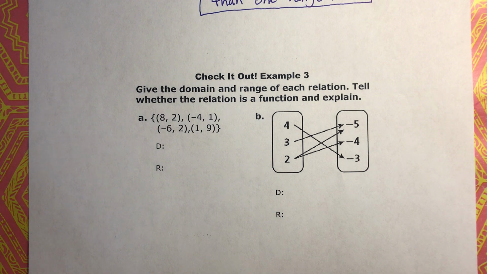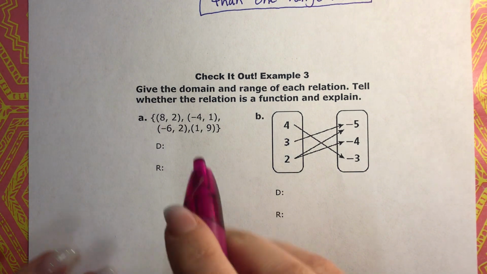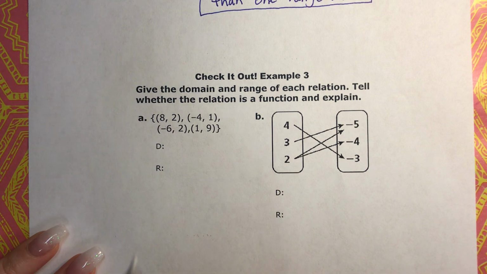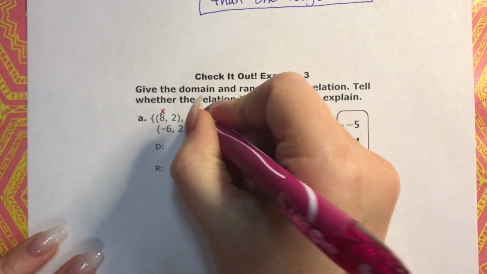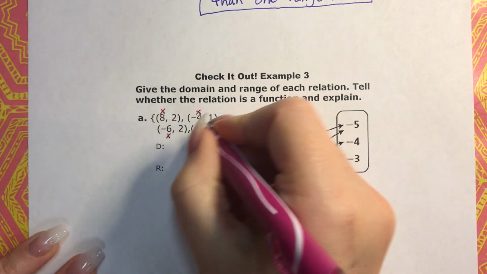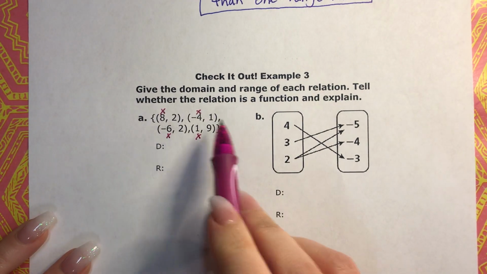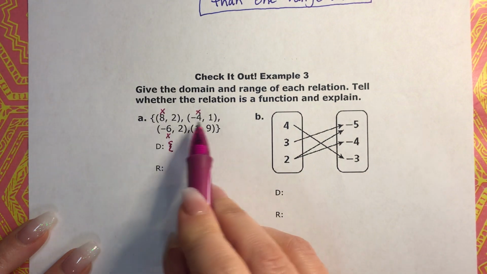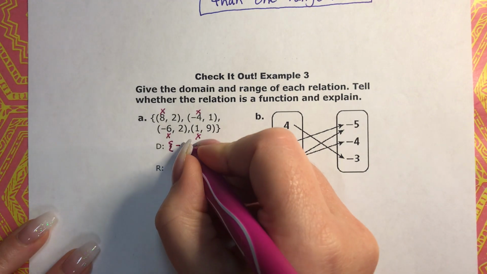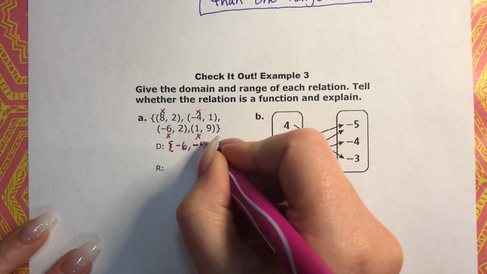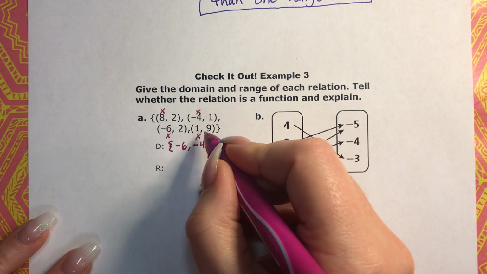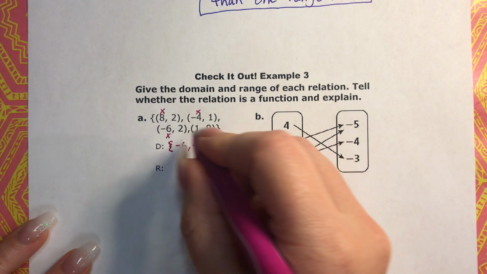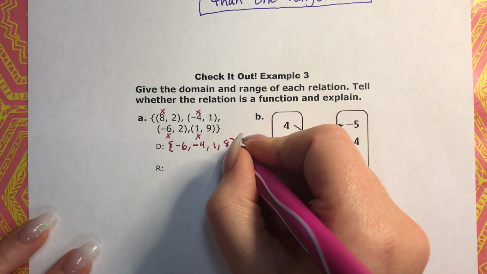Okay, we're back. Let's see how you did. So this first set of ordered pairs, let's find the domain. So we have to list all the x values. Here we have 4 ordered pairs. I'm going to do it in the order from smallest to largest, so I need that set notation. The smallest would be -6, and then -4, and then 1 and 8.